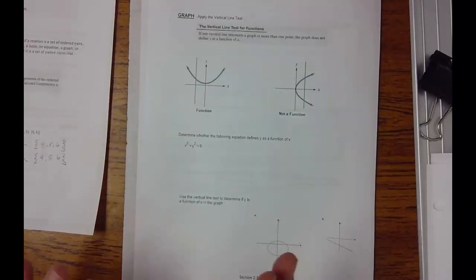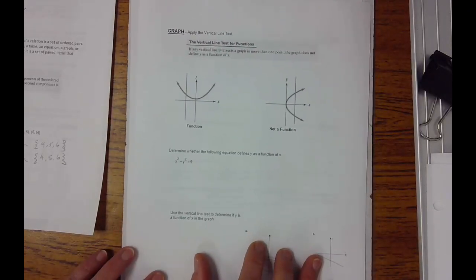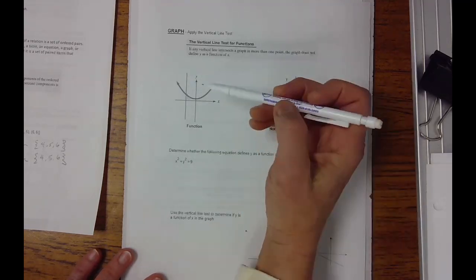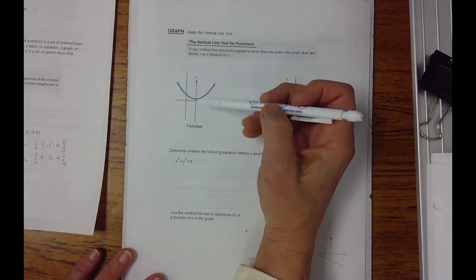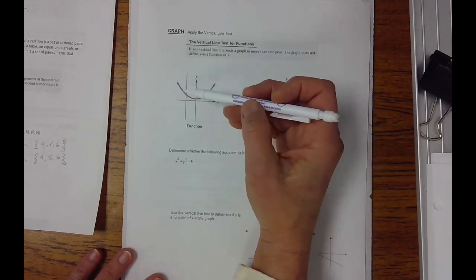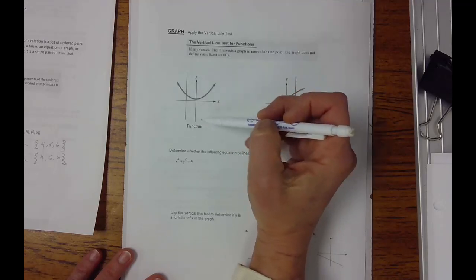I like the vertical line test. To me, it makes sense, probably because I'm a bit of a visual learner. If I can draw a vertical line anywhere on my graph and it only passes through one place, then I know that I have a function.